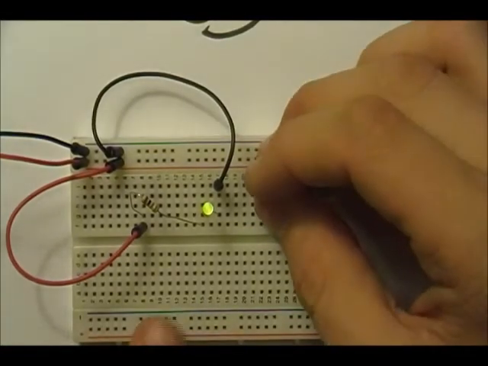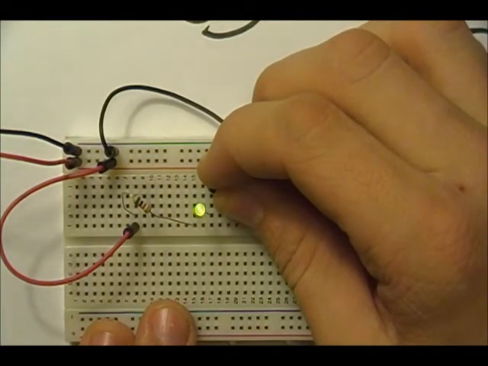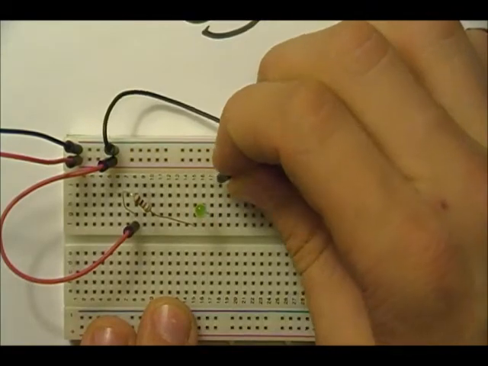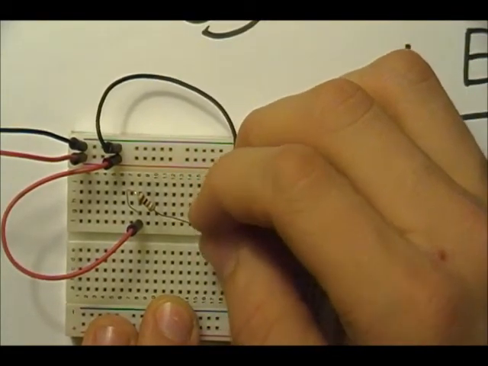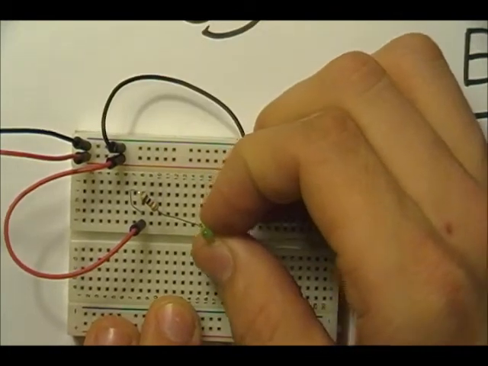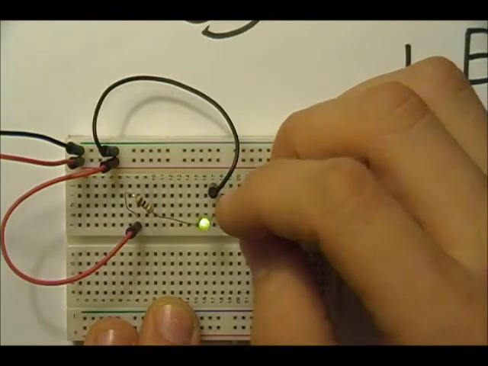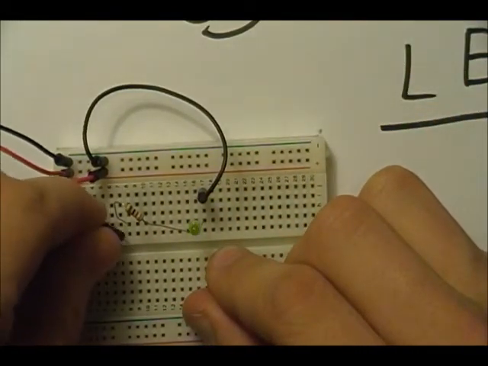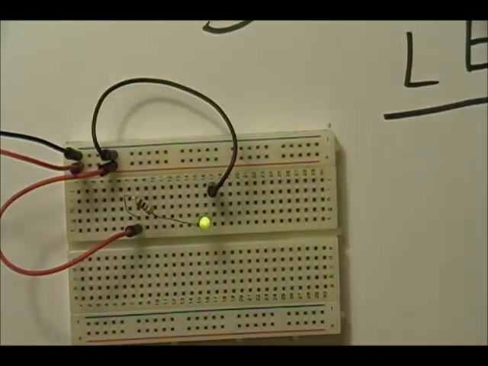Now I'm going to show you that if I disconnect any one piece, the light will go off because no electricity will be flowing through it. As I pull that out, the light goes off. As I pull out the LED itself, the LED goes off. If I pulled out the resistor, the LED would go off. If I pull this out, the LED goes off. That's just to show you that it does in fact need to be electrically connected.